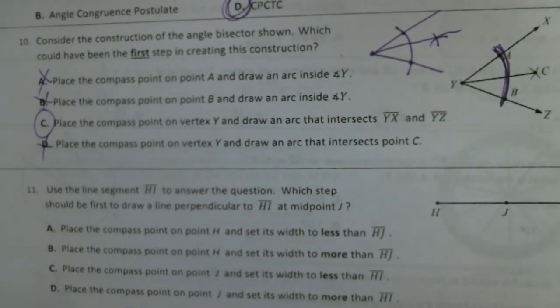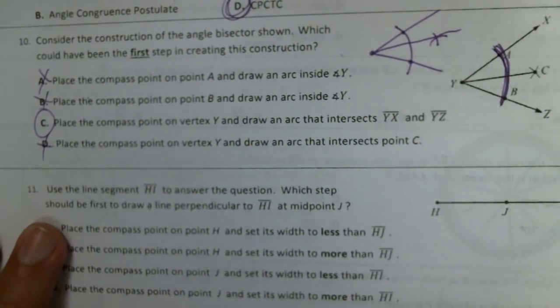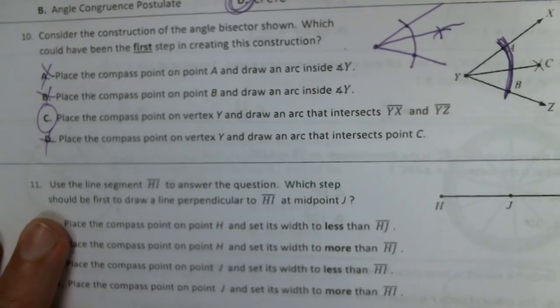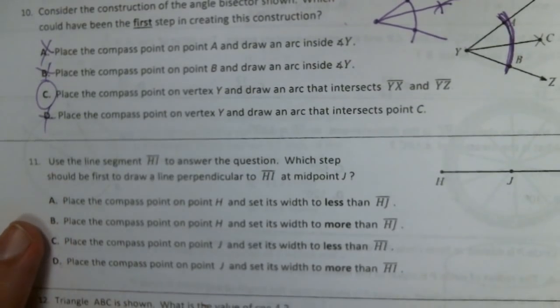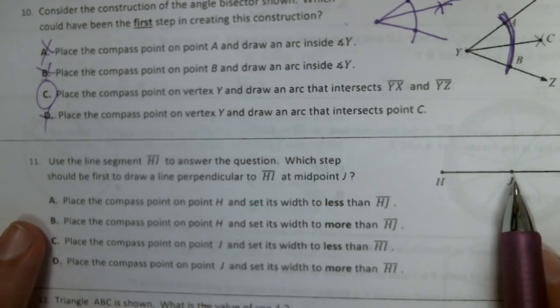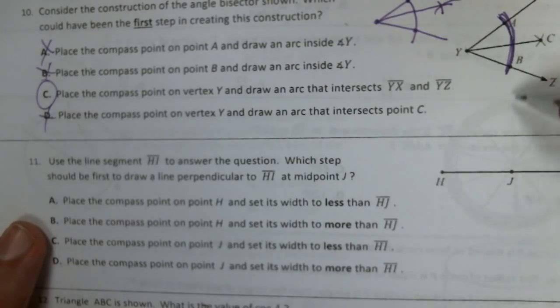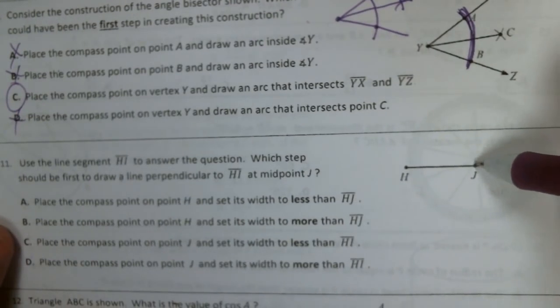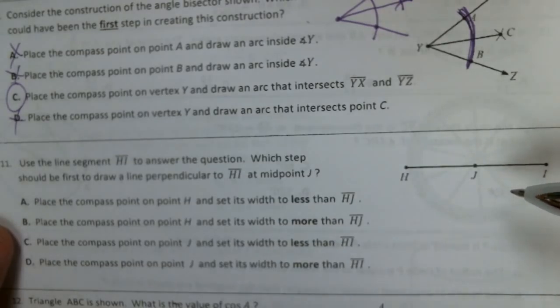Okay. Use the line segment HI to answer the question: which step should be the first to draw a line perpendicular to HI at midpoint J? Okay. I'm basically drawing a perpendicular bisector, right? Because point J is the midpoint. Okay, so hopefully you guys remember this one.